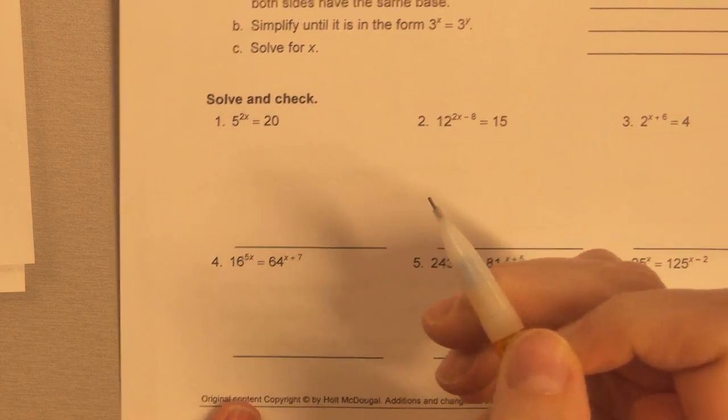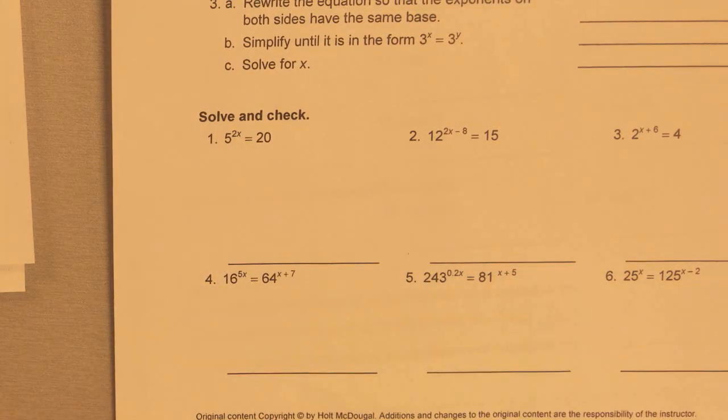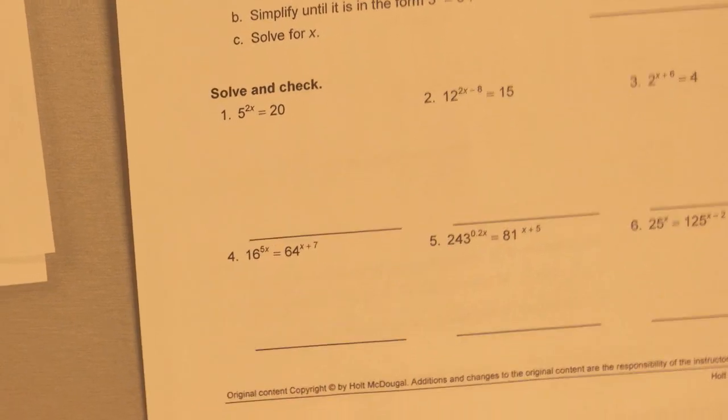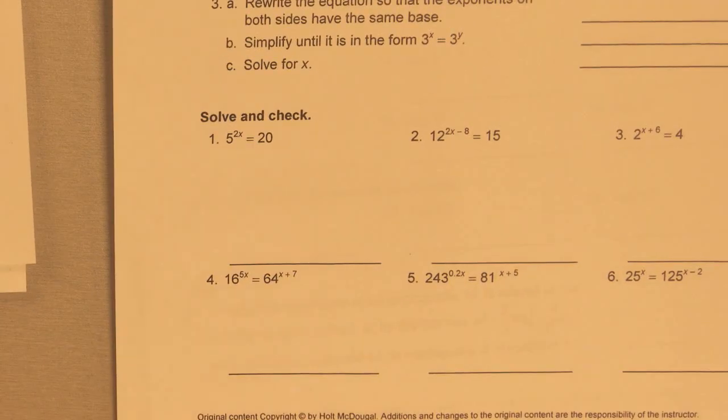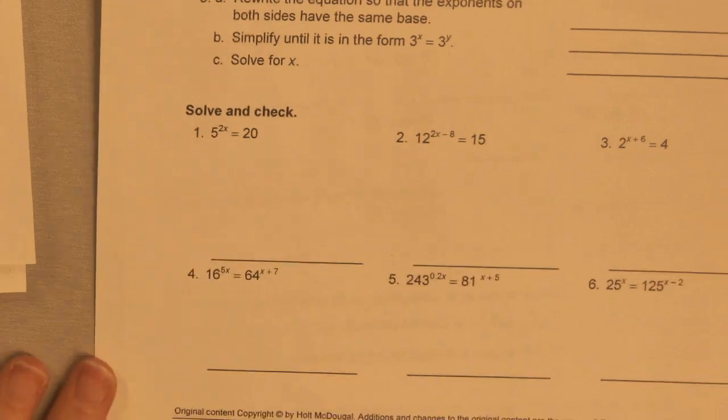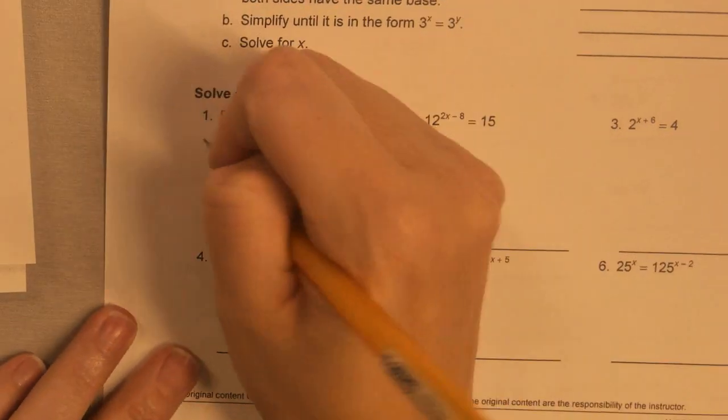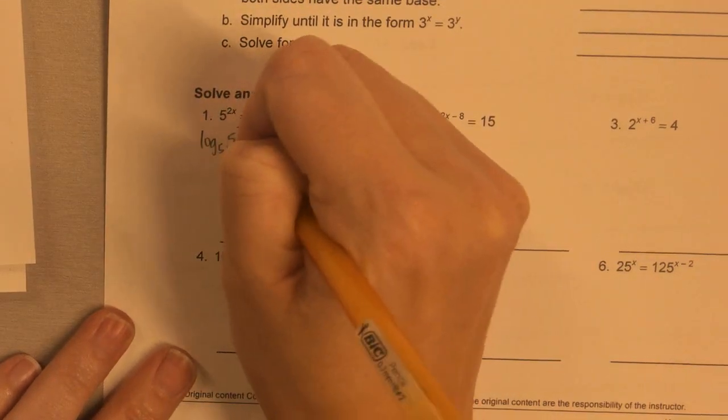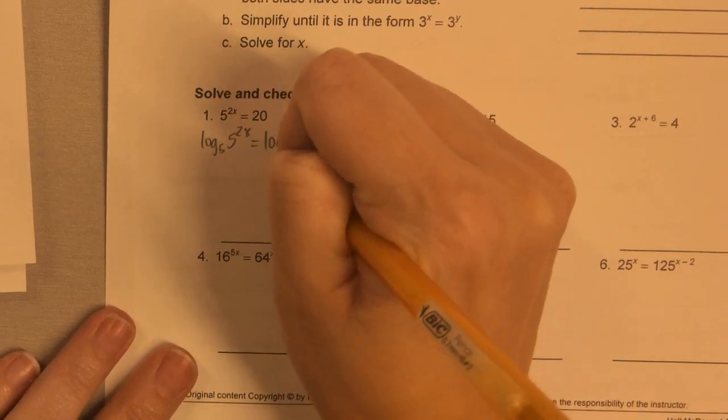And you can choose how you want to use the log, because you can either use the log of base 10, or you can also use what? Do you guys use the log base 10, or do you use log of 5? Log of 5. Okay, so if you do log base 5 on both sides, that seems to be the popular consensus here.